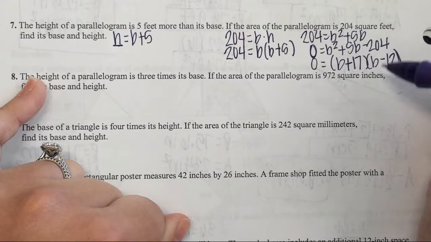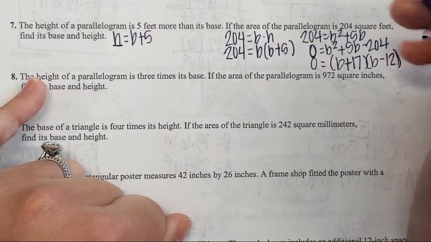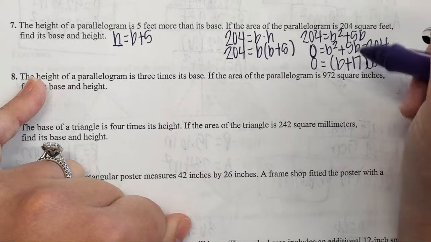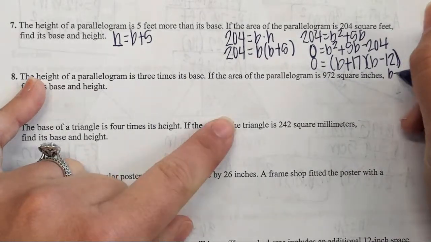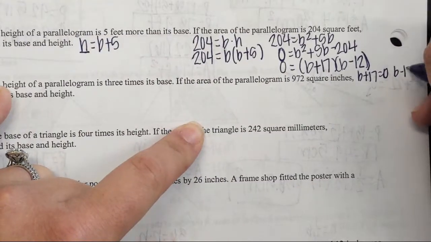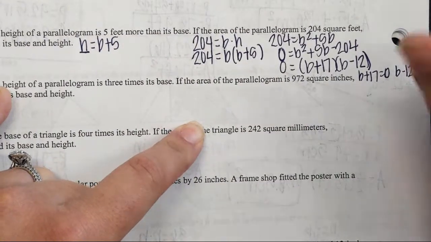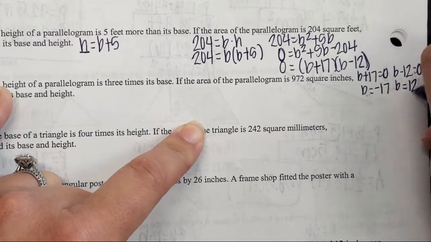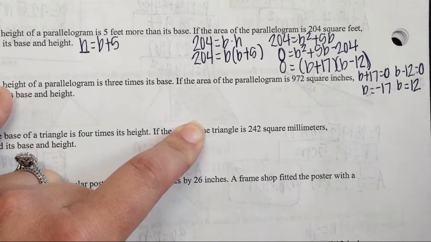The reason it is so imperative that you keep this 0 here is because you're not done. You need these answers. You need to know what B is equal to. So when you set B plus 17 equal to 0 and B minus 12 equal to 0, it actually changes the sign. B becomes equal to negative 17 and B becomes equal to 12. Which one of those can I not use? 17.